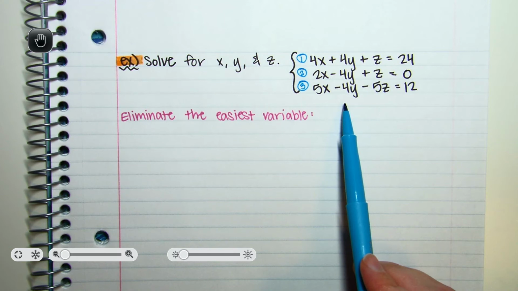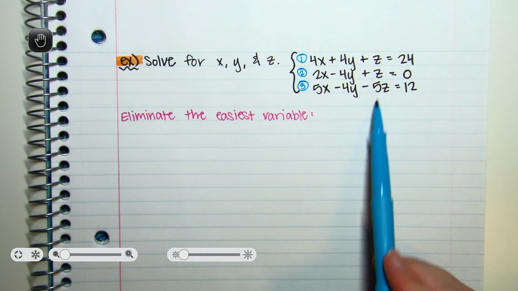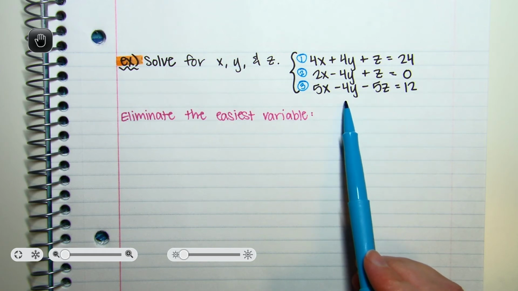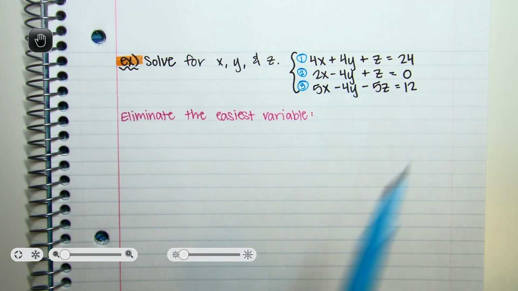I could just eliminate y without multiplying any equation by anything. Now let's look at z's. I have two that are positive z and negative 5z. I would have to multiply at least one of the equations to get rid of z. So based on that, I've determined the letter y is going to be the easiest to get rid of because I don't have to multiply the equations by anything. I already have opposite coefficients.